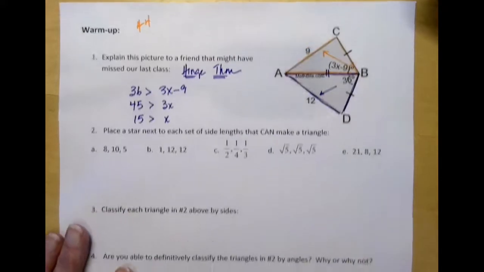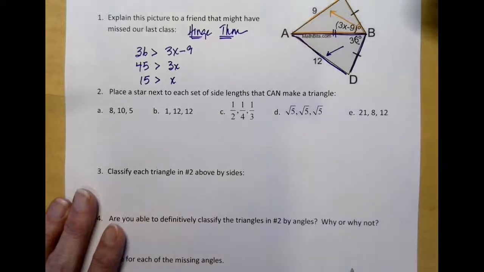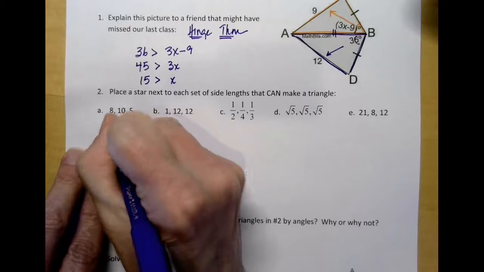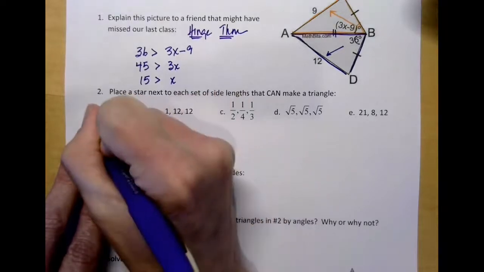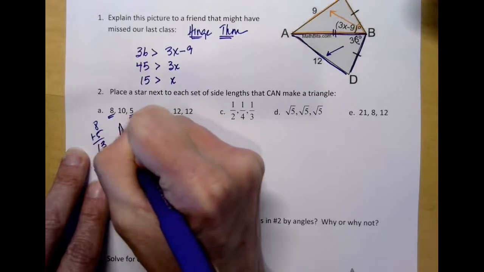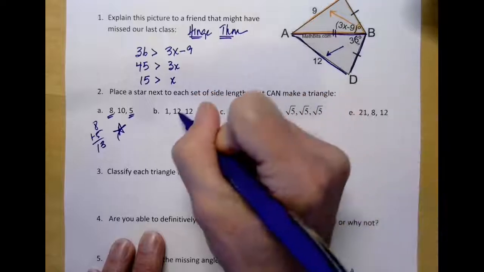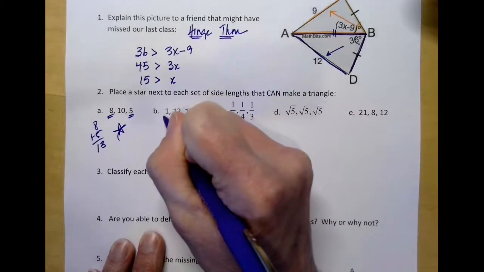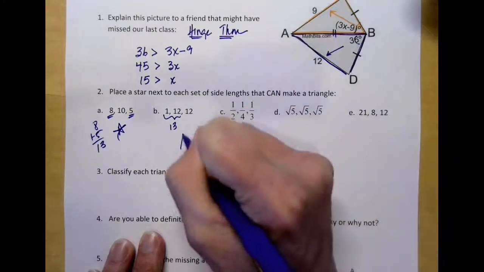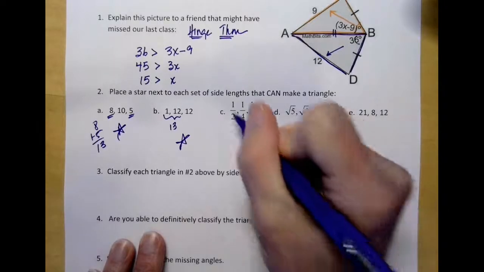All right, next up, place a star next to each side length that can make a triangle. So here's what we need. We need to look at our two smallest sides, and if their sum is greater than my third side, then yes, it can be a triangle. If I have my two smallest, and I add them up, and they are greater than my third side, then yes, they can be.